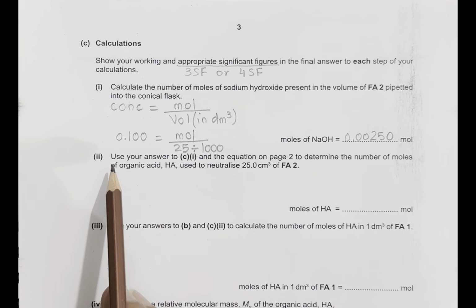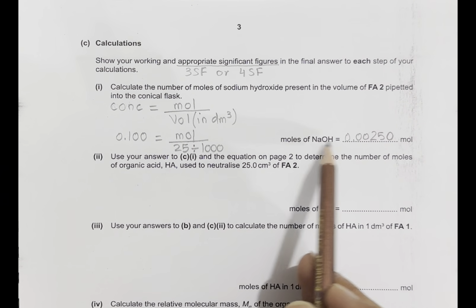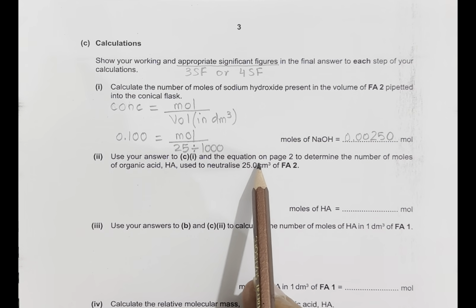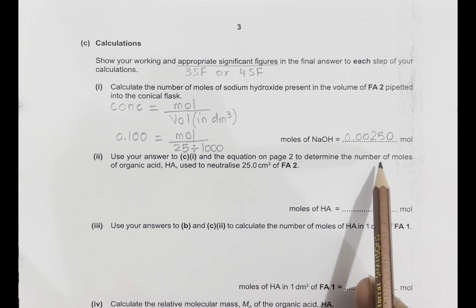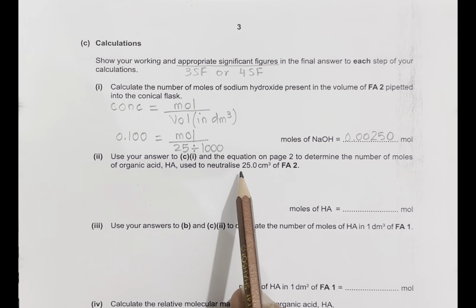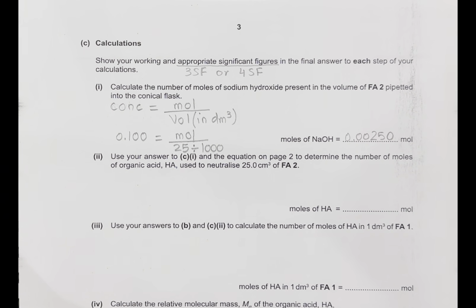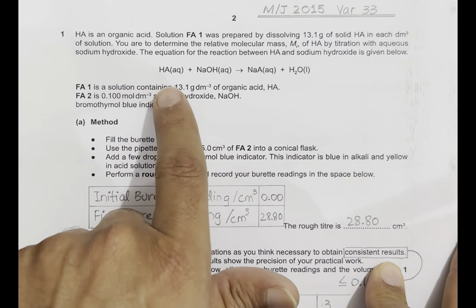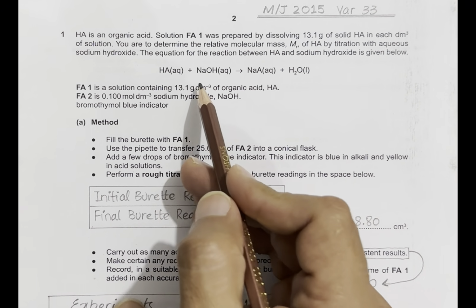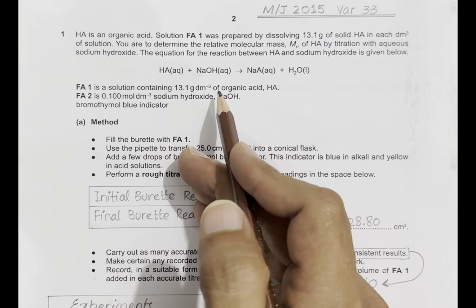The next part says use your answer to C1, that is this one, moles of sodium hydroxide, and the equation on page 2 to determine the number of moles of organic acid HA used to neutralize 25 cm³ of FA2. So to neutralize this much sodium hydroxide, on the previous page they have given you the equation which says 1 mole of HA reacts with 1 mole of sodium hydroxide. So they react in a 1:1 ratio.